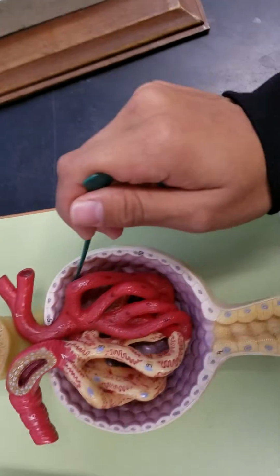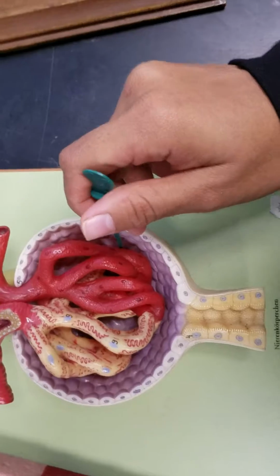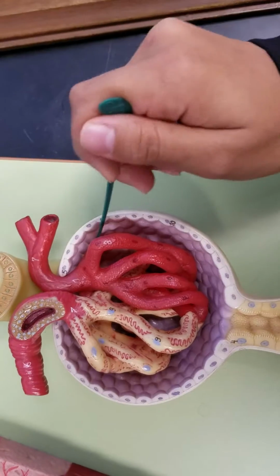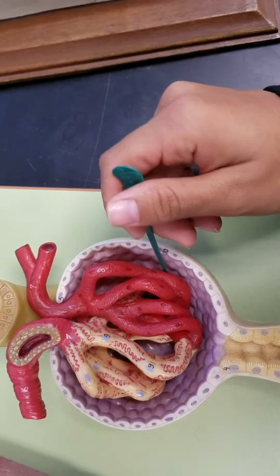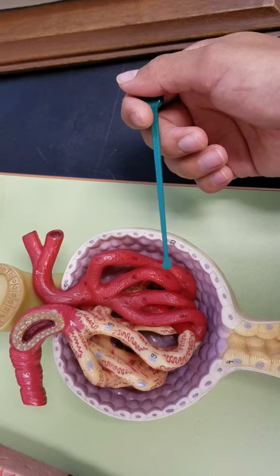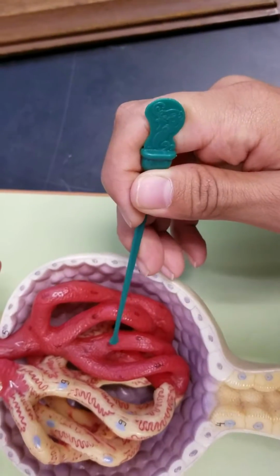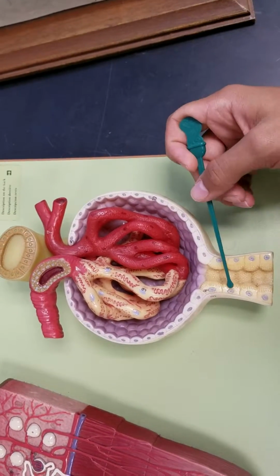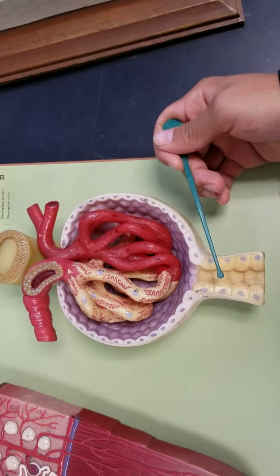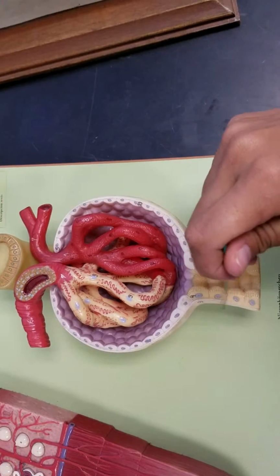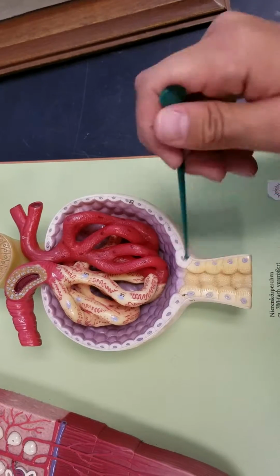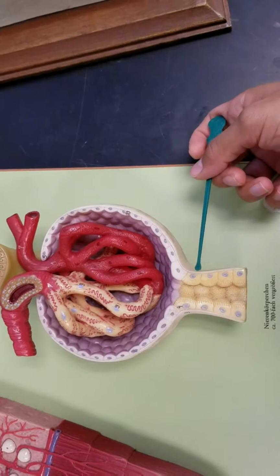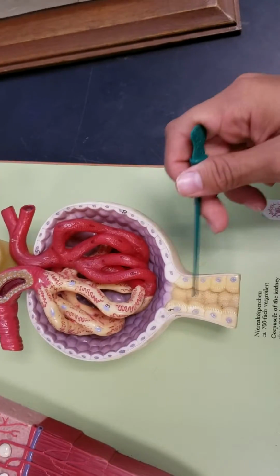Then we have the space in between it, which will be known as the capsular space of the Bowman's capsule or the renal corpuscle. Then we're going to look for the endothelial cells of the glomerulus, and we're going to zoom in a little bit to kind of see where the cells would be. The cells. Now we're going to move down to where the beginning of the proximal convoluted tube is. So this is the beginning of the proximal convoluted tube.